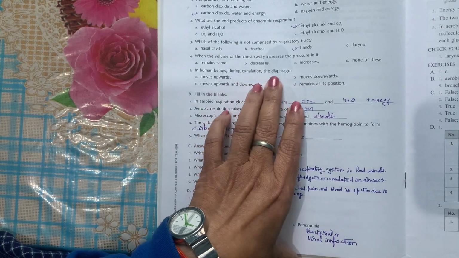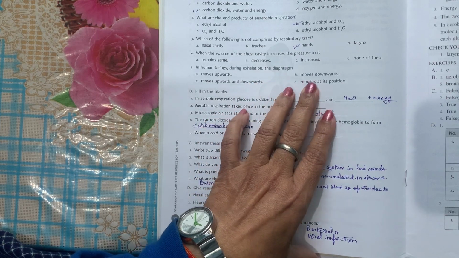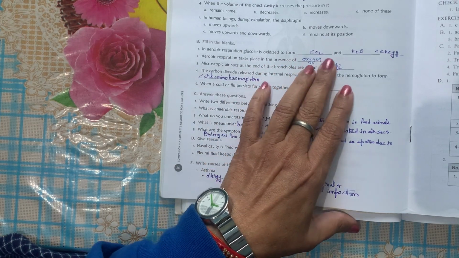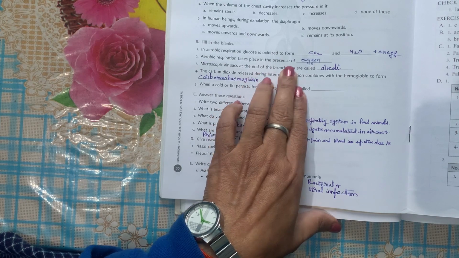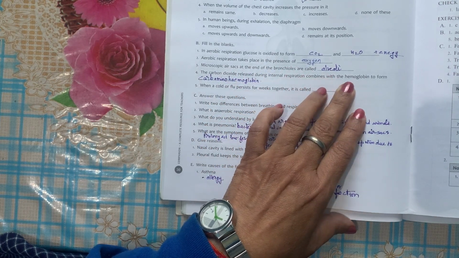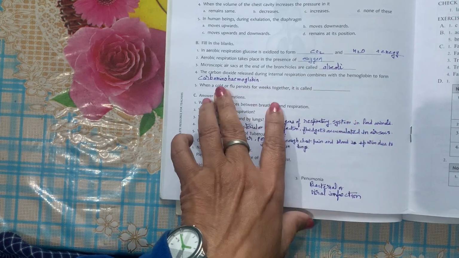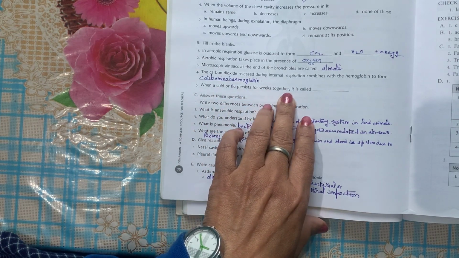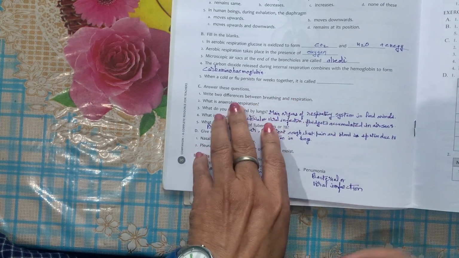In human beings, during exhalation the diaphragm moves upwards. Fill in the blanks. In aerobic respiration, glucose is oxidized to form carbon dioxide, water, and energy. Aerobic respiration takes place in the presence of oxygen. Microscopic air sacs at the end of the bronchioles are called alveoli. Carbon dioxide released during internal respiration combines with the hemoglobin to form carbaminohemoglobin. When a cold or flu persists for weeks together, then it leads to pneumonia.